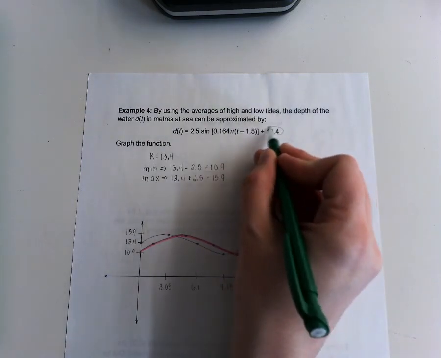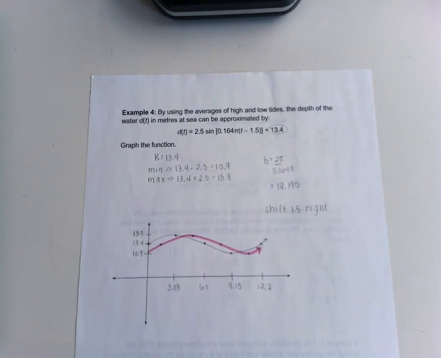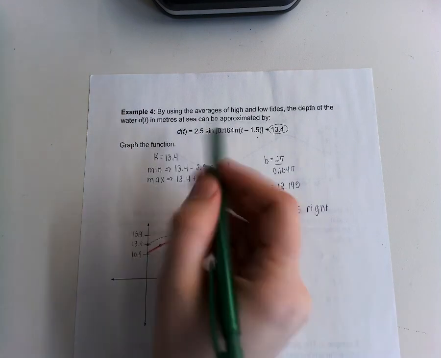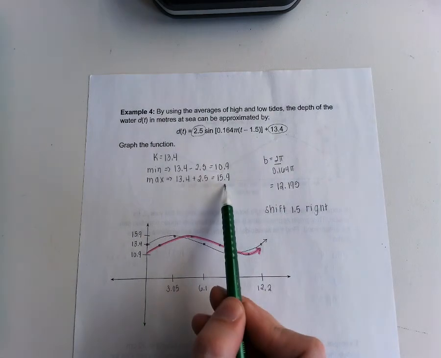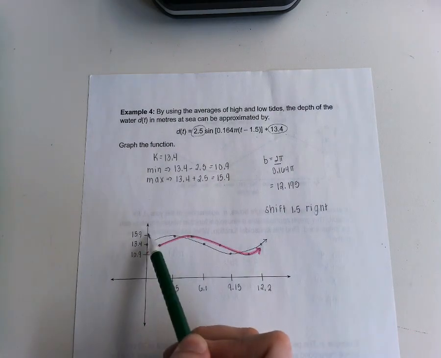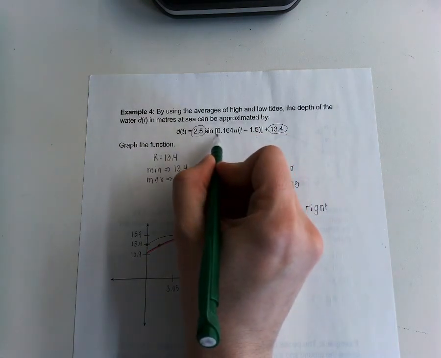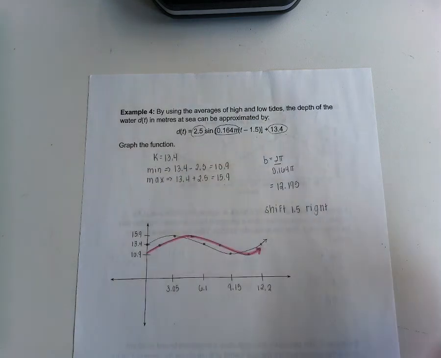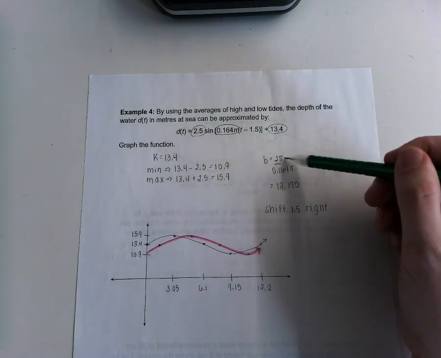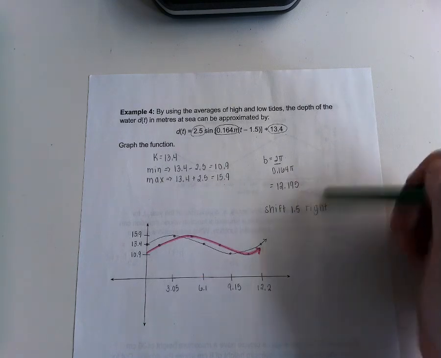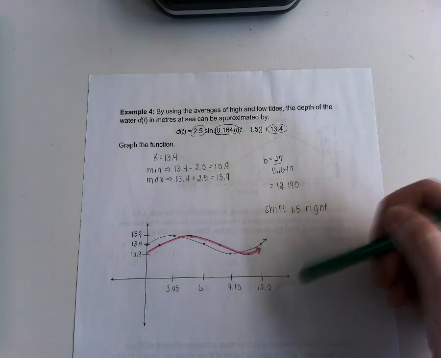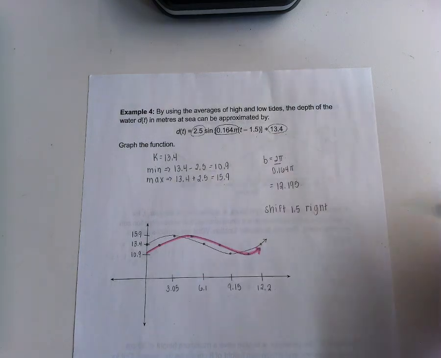You've got a k value of 13.4 and an amplitude of 2.5. That allows you to find your min and your max, and I've drawn those there. You have a b value here of 0.164 pi, so you can do 2 pi divided by this to get your period, which you can approximate to 12.2, and the shift is 1.5 to the right.